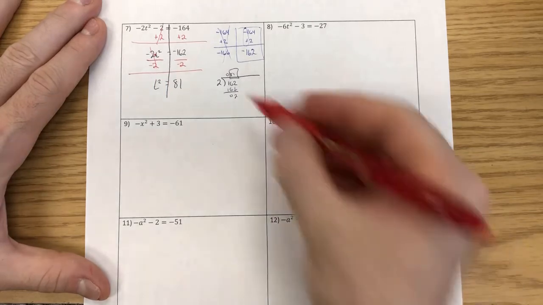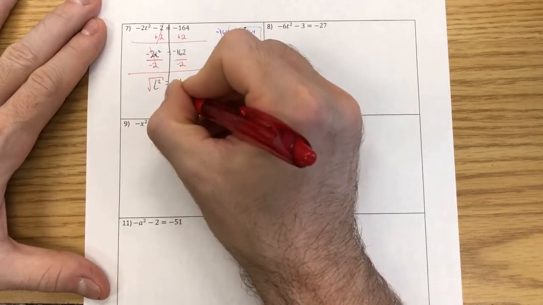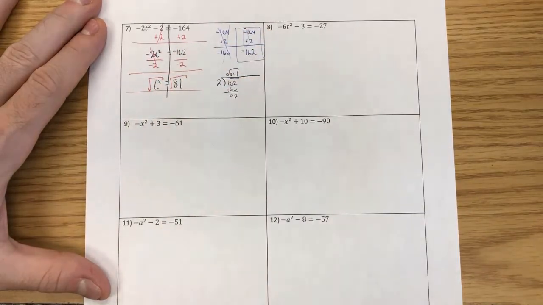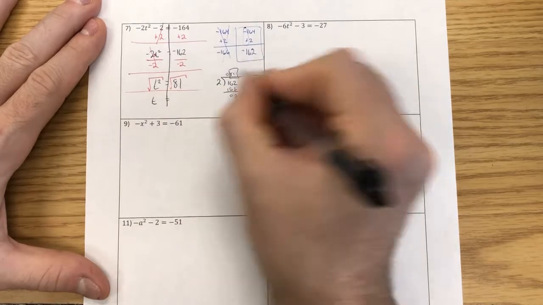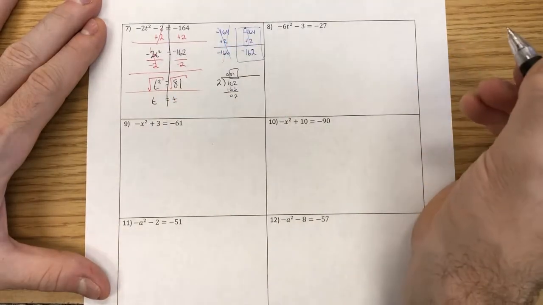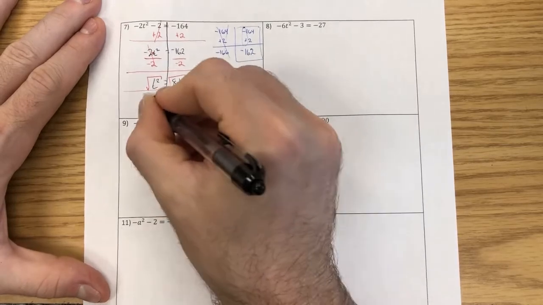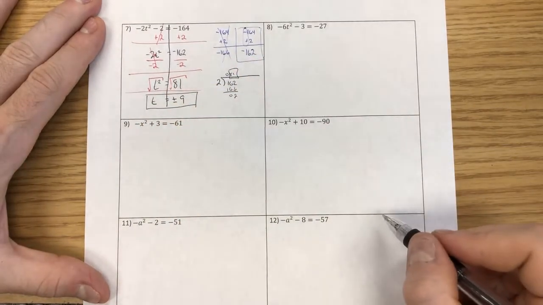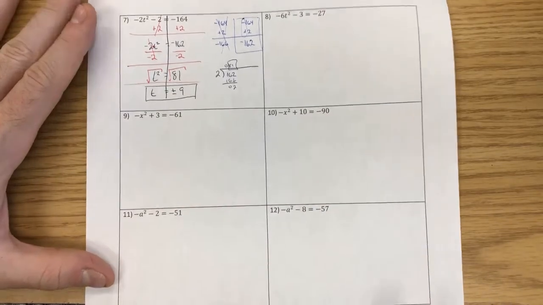And then the last step, to get rid of a square power, we use a square root. Square root also tells us one additional thing, that my t is going to have 2 answers, whatever the square root of 81 is, which is 9. Perfect. And so I think we've got the gist of what's going on here.